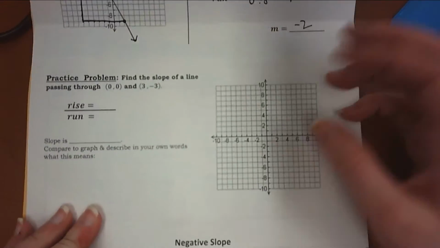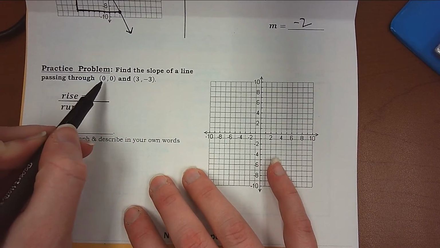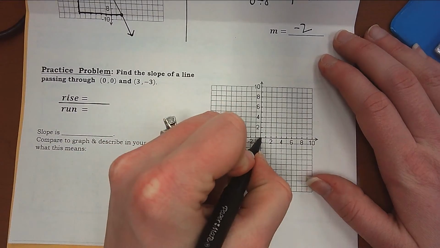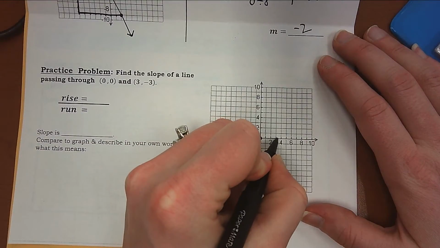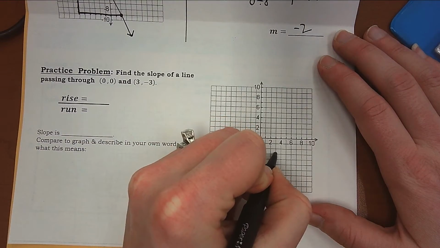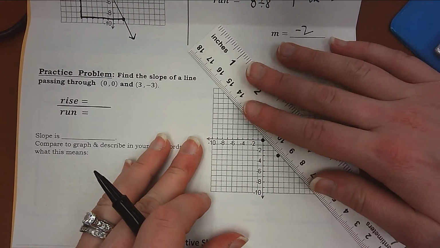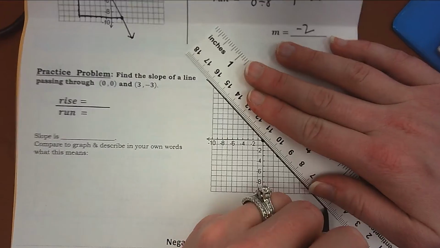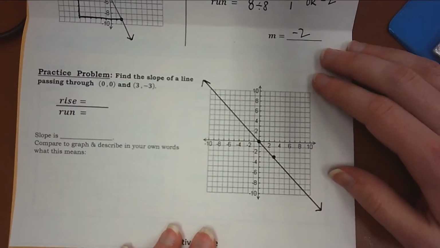So now when we come down to our practice problem, it says find the slope of a line that passes through 0, 0 and 3, -3. In this case, I'm going to put my first point at the origin. My second point, 3, -3, is going to go in quadrant 4. I'm going to graph a line that goes through both points using a ruler or straight edge, extending it all the way to the white space.